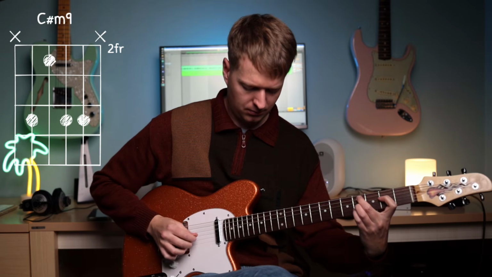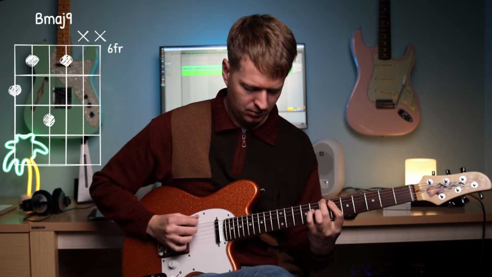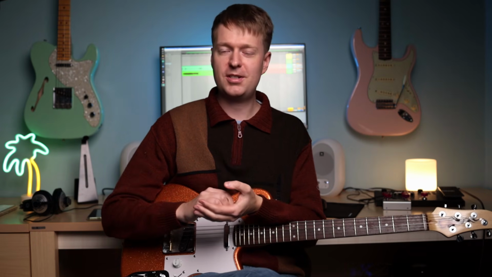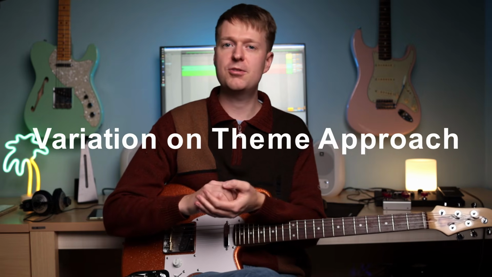For a slightly more complex but equally effective approach to generating extra song sections, we have what I call the variation on theme approach. This is where I discovered guitarists will take an idea, the theme of that idea, and then apply that to another idea within the song. So this is where we would have a similar picking pattern that's taken and then applied to a different chord, let's say, that evolves the idea into another section.